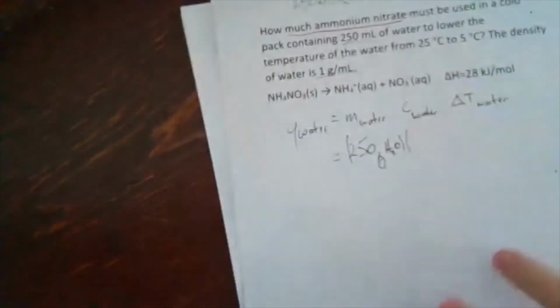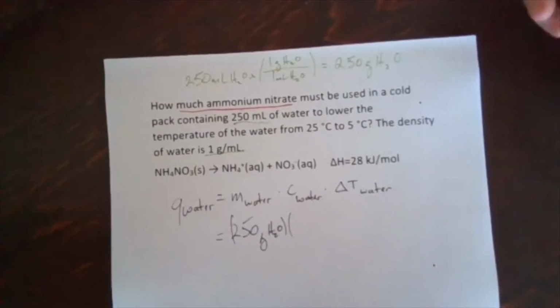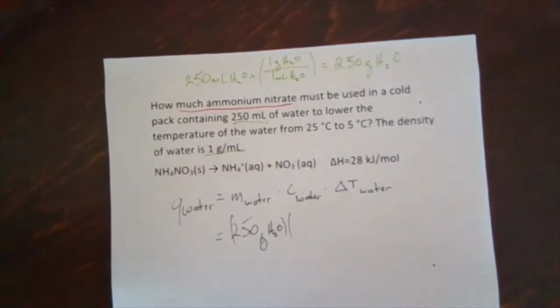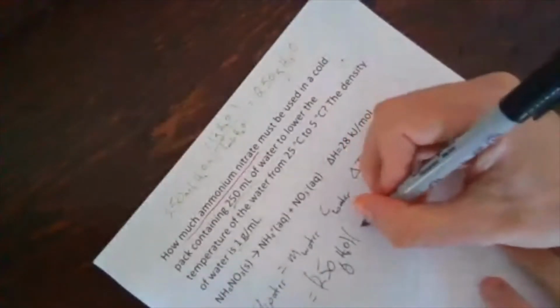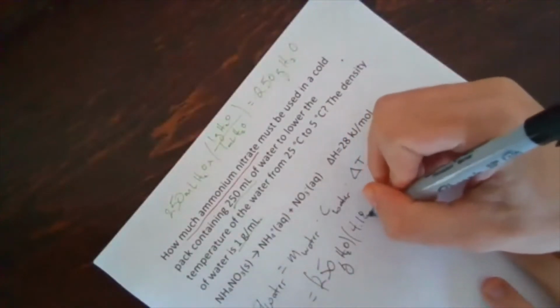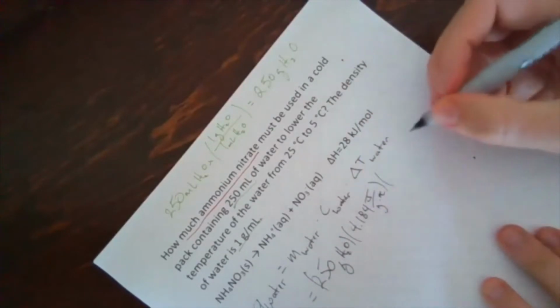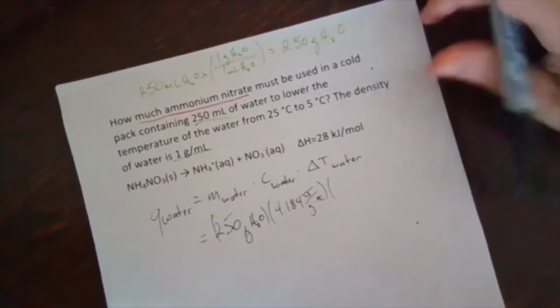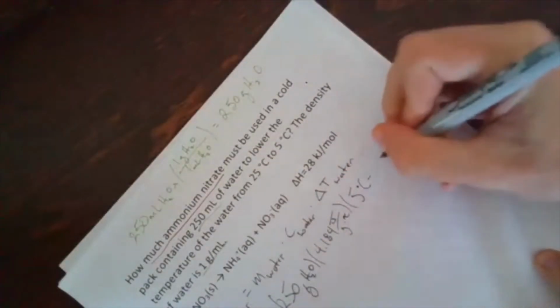250 grams of water. What about my specific heat capacity of water, my little c? Am I given specific heat? No, but the important thing is I can always look it up because I know I'm dealing with water. Okay? So this is going to be 4.184 joules per gram degree Celsius. The temperature change of the water is going to be the final temperature of the water minus the initial temperature of the water. So 5 degrees Celsius minus 25 degrees Celsius.